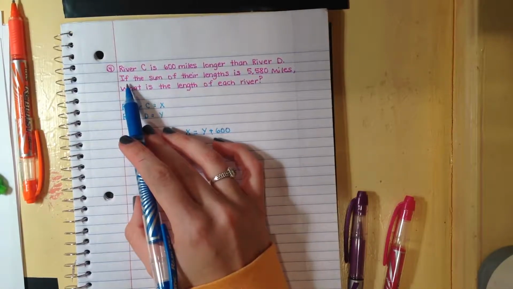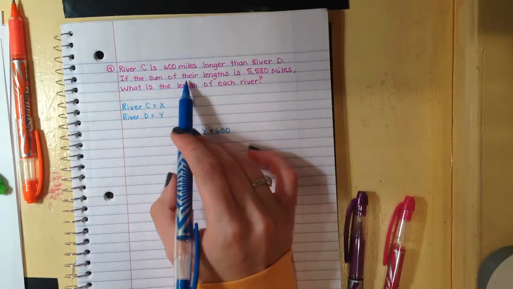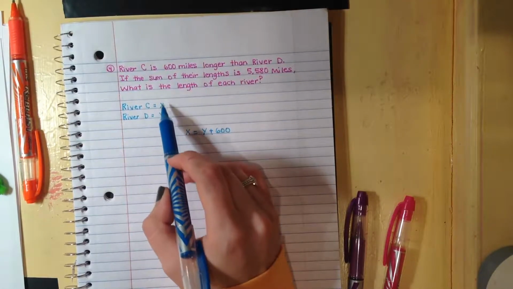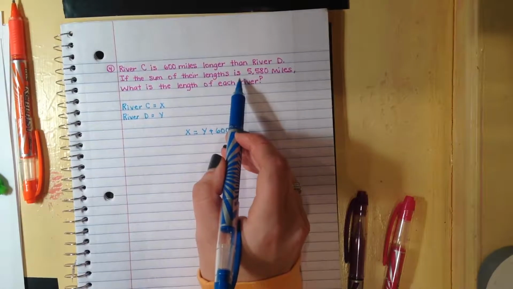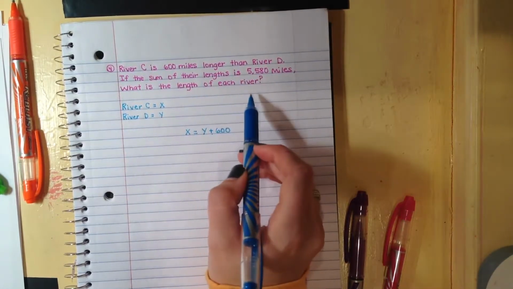Now let's read the second sentence. If the sum is addition of their lengths, so if the sum of both of these rivers is a total of 5,580, what is the length of each river?